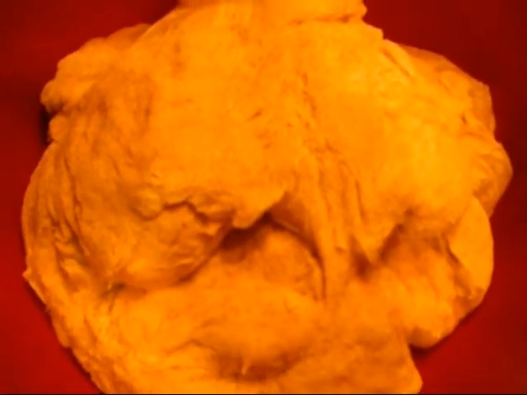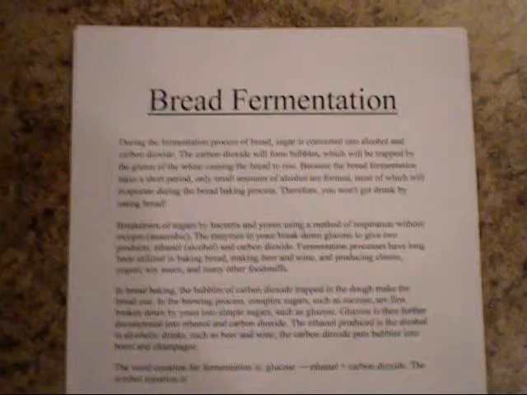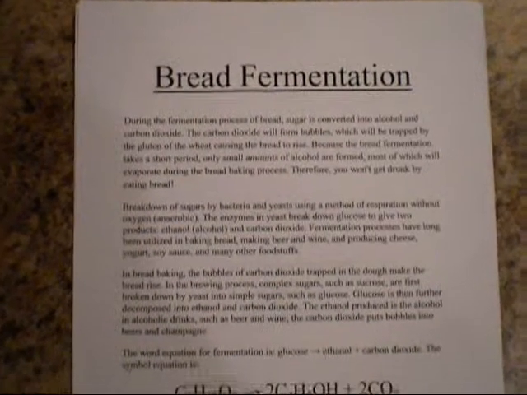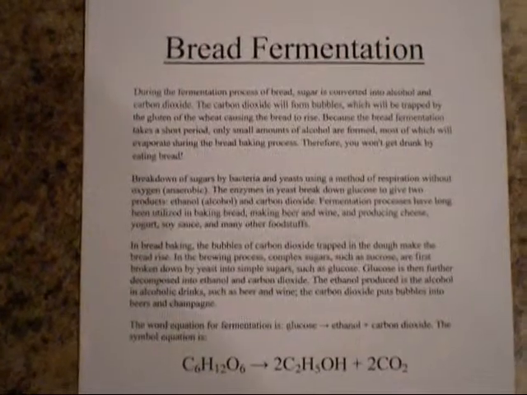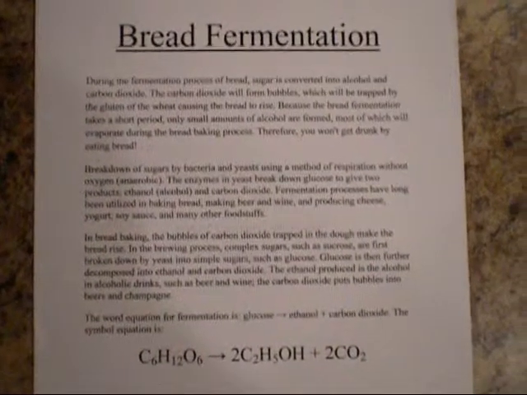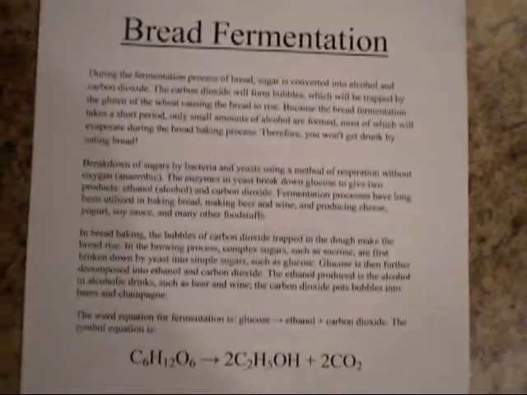Okay, now as you can see, the loaf or the ball has doubled in size. I'm going to split it in half and make at least one loaf of bread for the class. And then the rest will probably be whole wheat biscuits for the sometime photographer that I have helping me. Okay, the loaf has been put in the pan. It's in the oven. It's going to be baking for 45 minutes at 375 degrees.